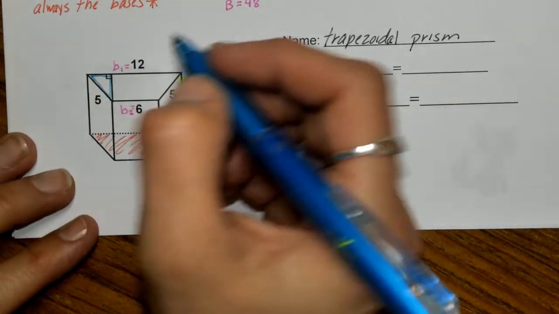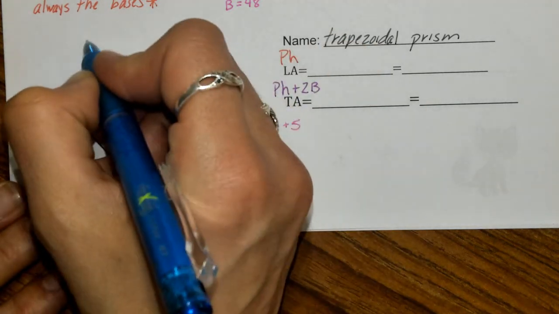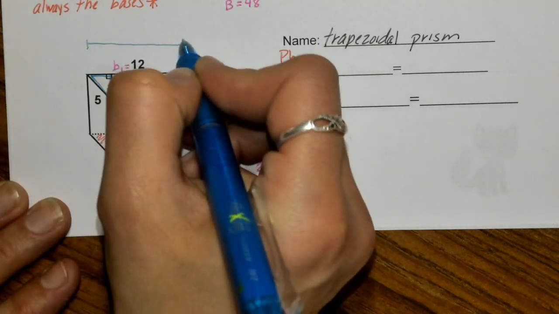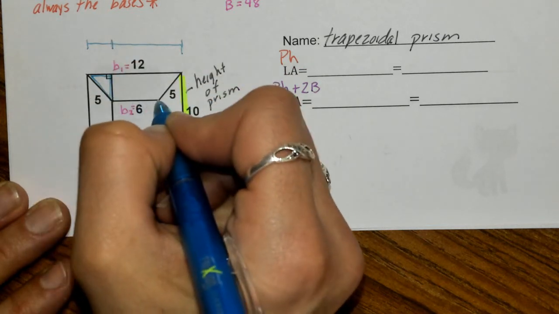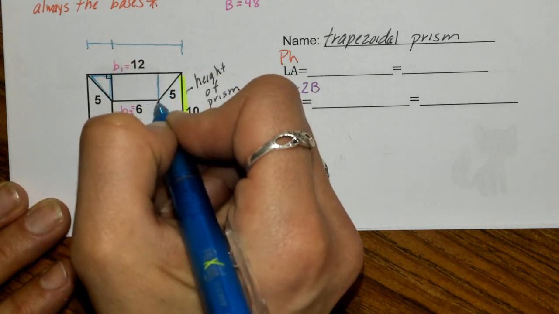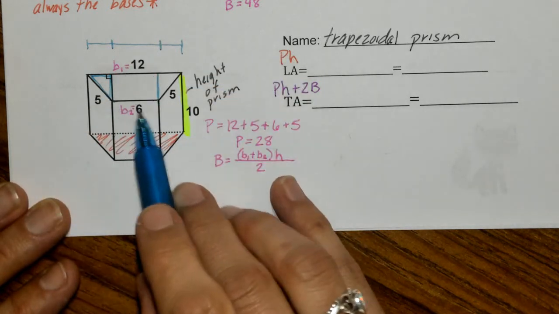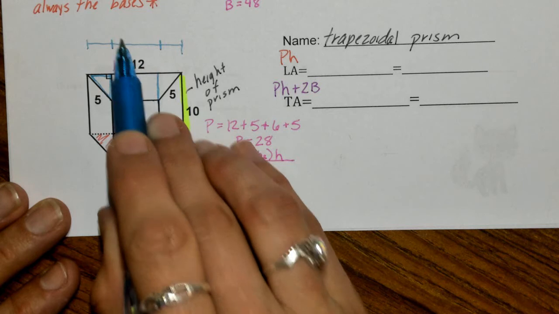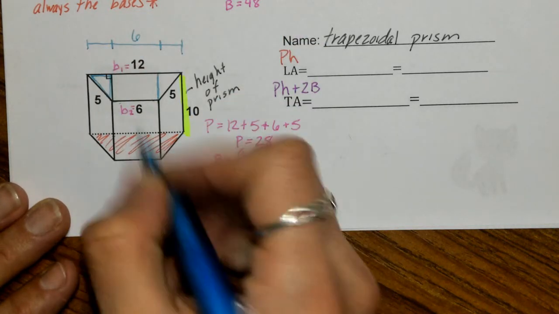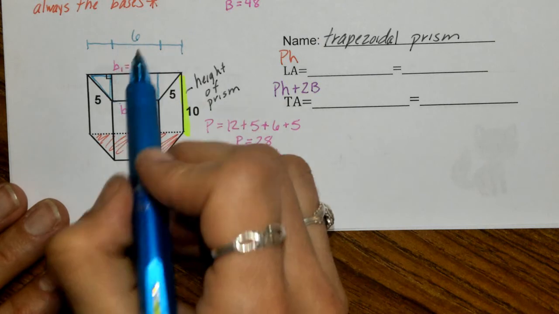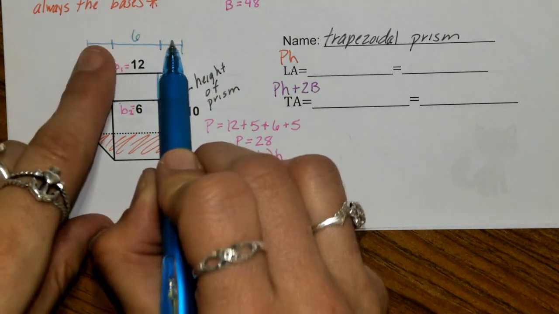All right, guys, watch this. We've got all the way across is 12. From here to here, this little rectangle, look at what I'm pointing at. Here to here. This is 6, right? Because it says it right here. Well, we take 6 away from 12, we have 6 left that we have to divvy between these two.